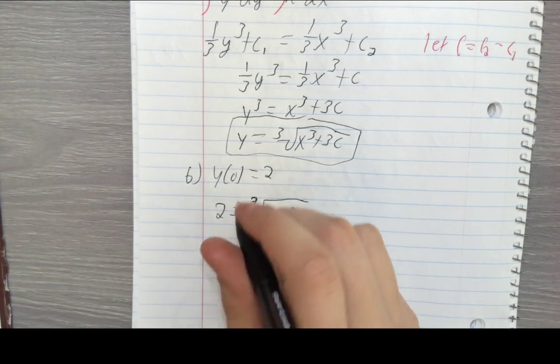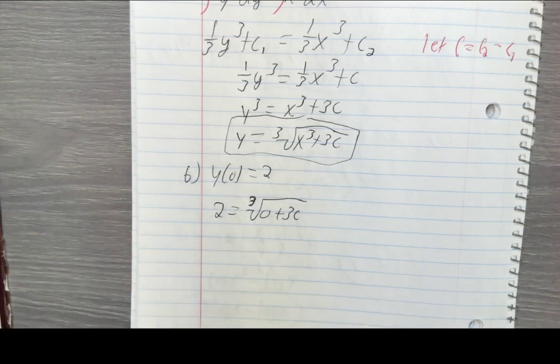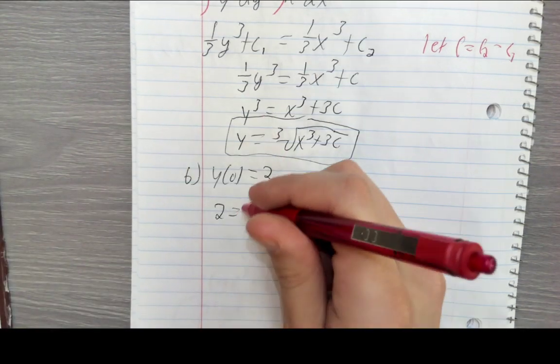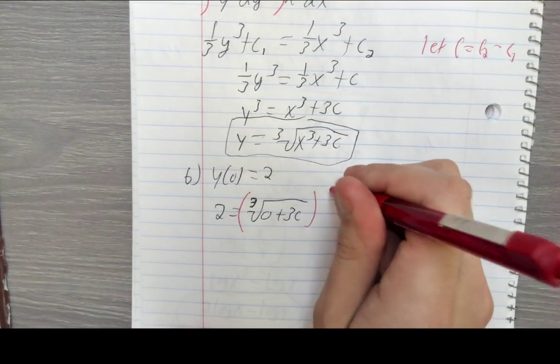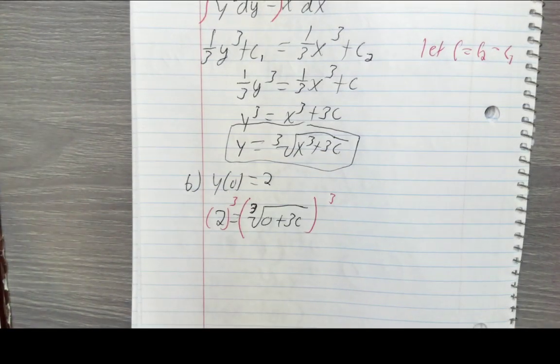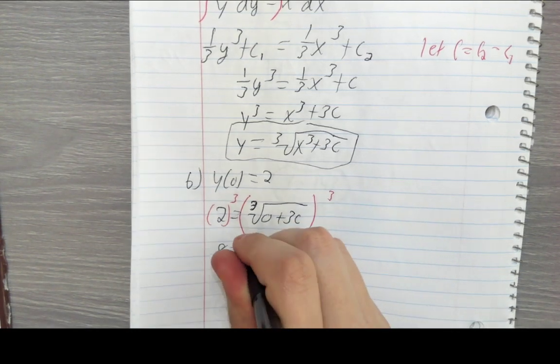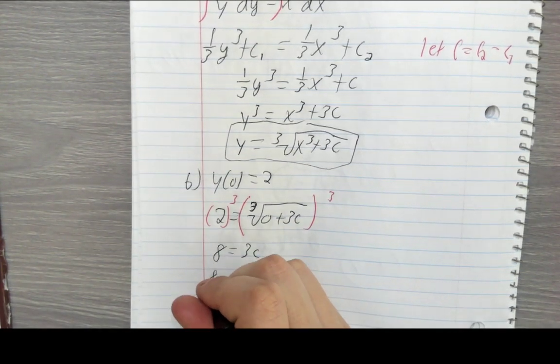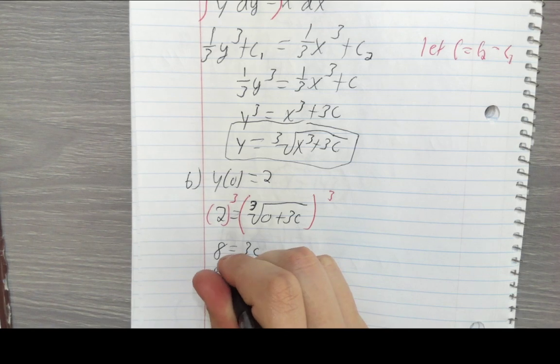All right, working from here, if I'm going to get rid of a cubed root, I need to cube both sides of the equation. So I'm going to get 8 equals 3c, which means 8/3 equals c.